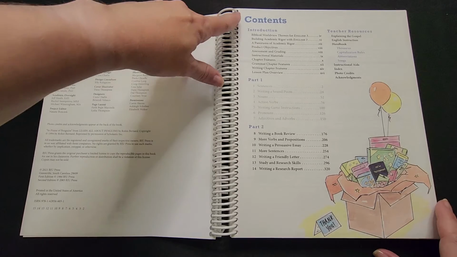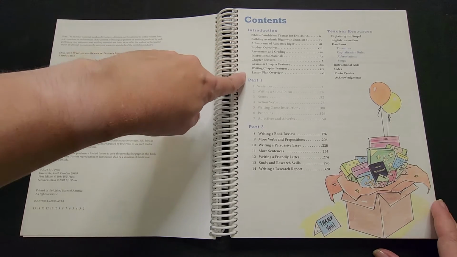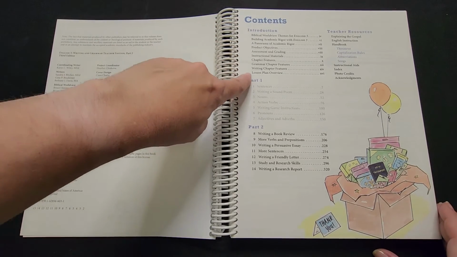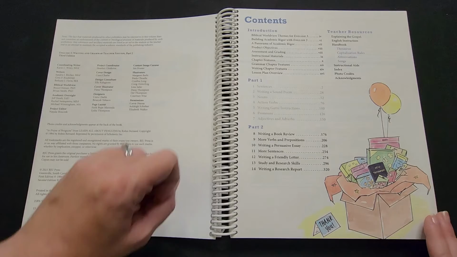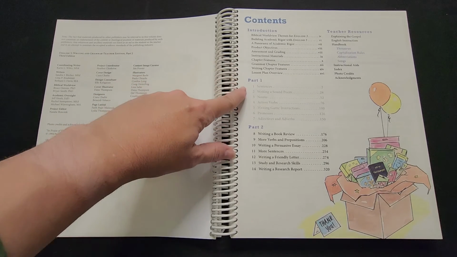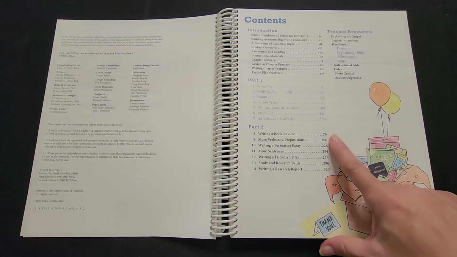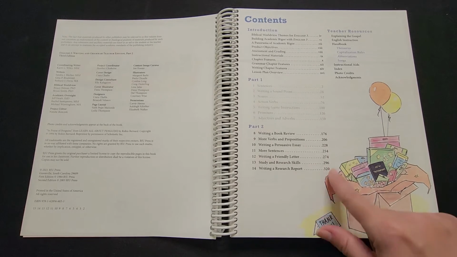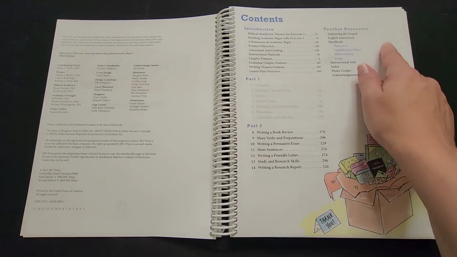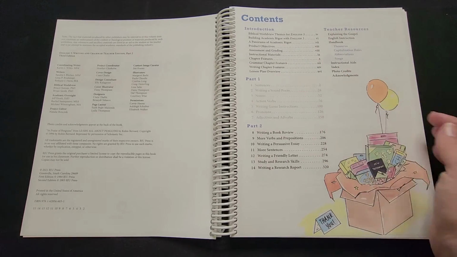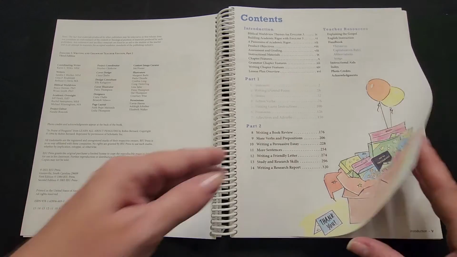Just like Part 1, we have the table of contents. The introductory material is very much the same, with the exception of the lesson plan overview. You'll notice that in this volume of the Teacher's Edition, the table of contents for Part 1 is grayed out, while the table of contents for Part 2 is listed here. You also have a section of teacher resources similar to Part 1.